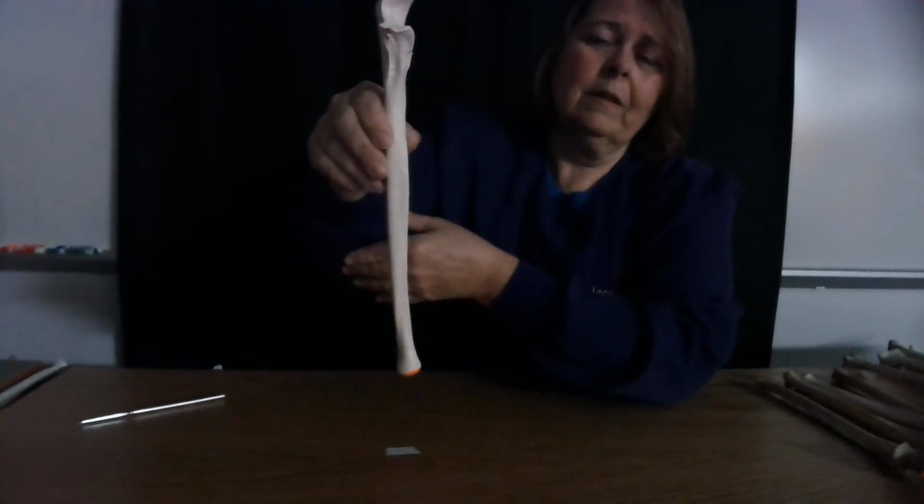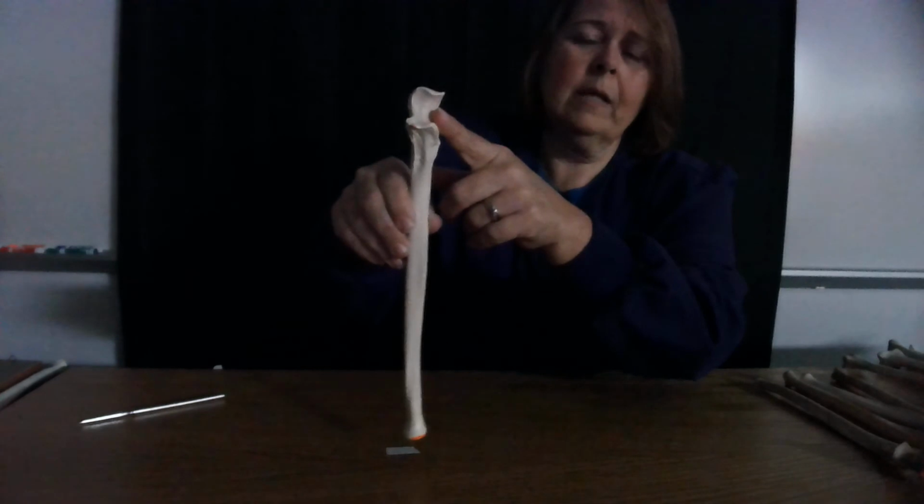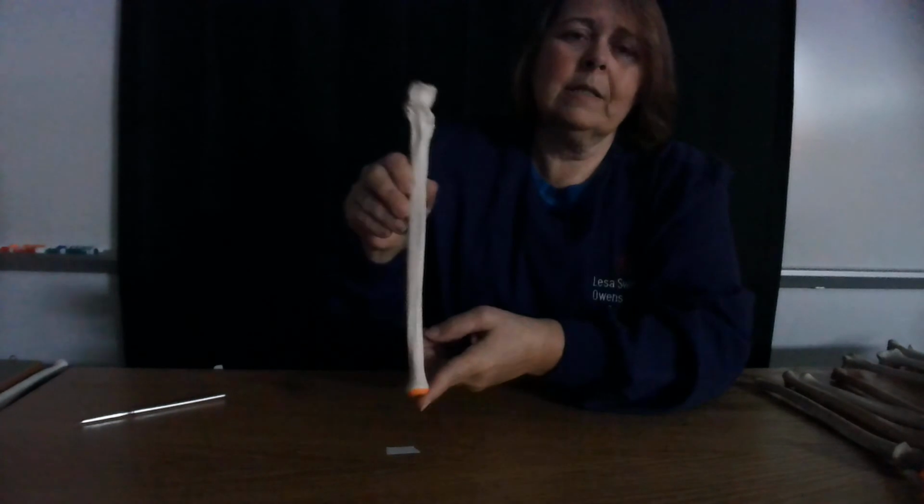Okay, so there's my proximal end and my distal end. And again, it is colored in orange, so that is the head of the ulna. Move that closer so you can see that. Okay, head of the ulna.